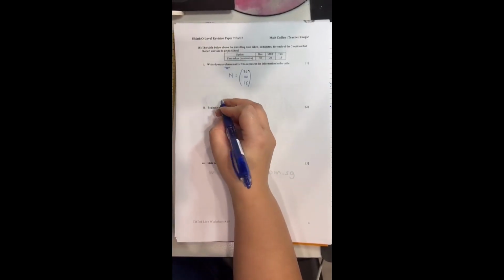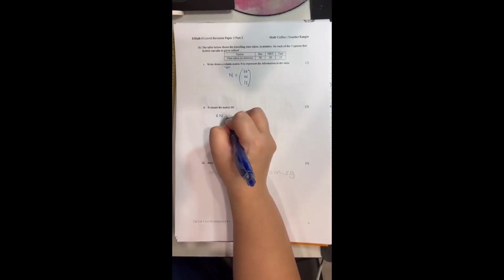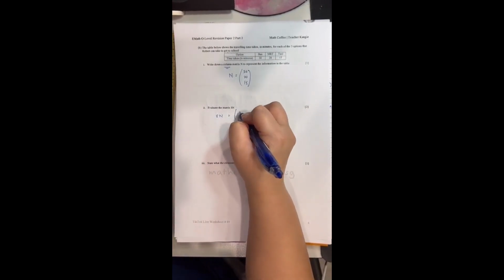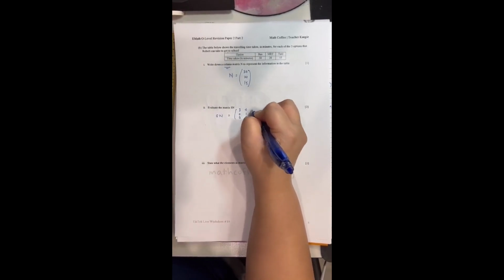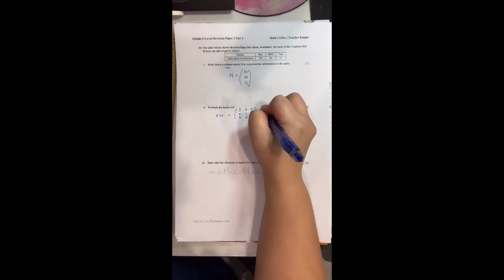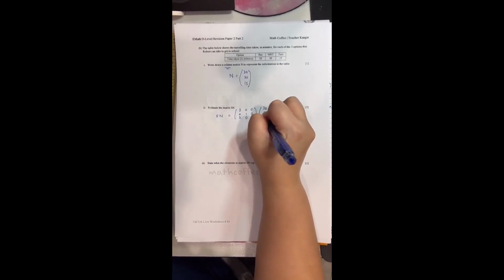Sn means S is just the previous matrix. So to do Sn, I will take my S first: 3, 0, 0, 0, 1, 0, 0, 0, 1. My n is this one, so just put it aside: 30, 20, and 15.